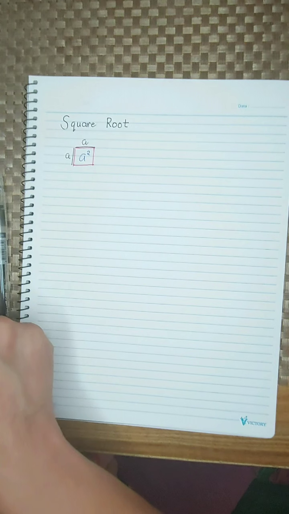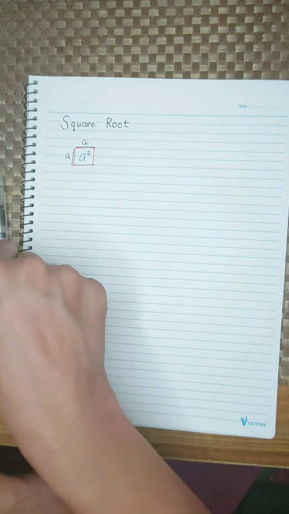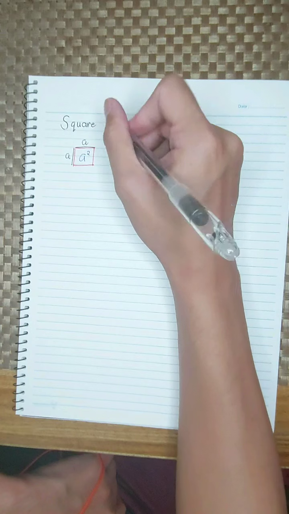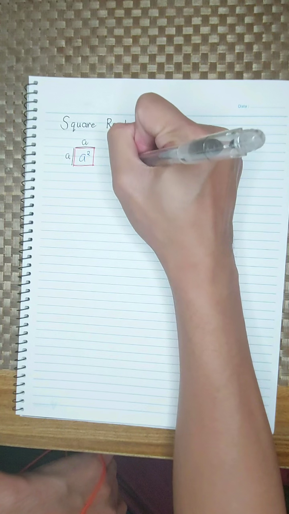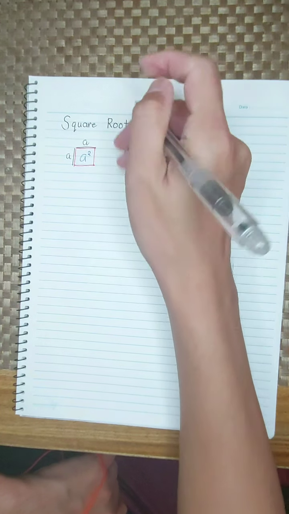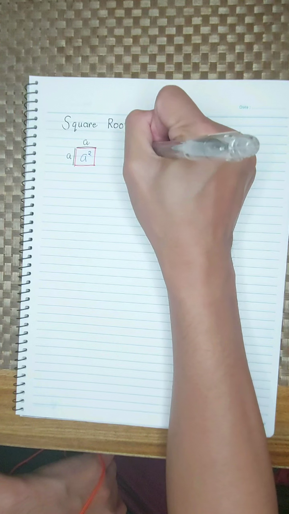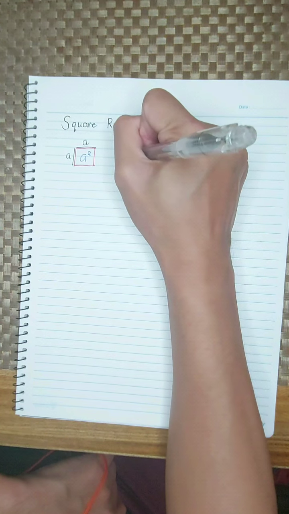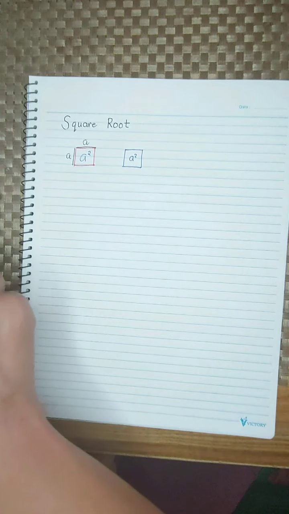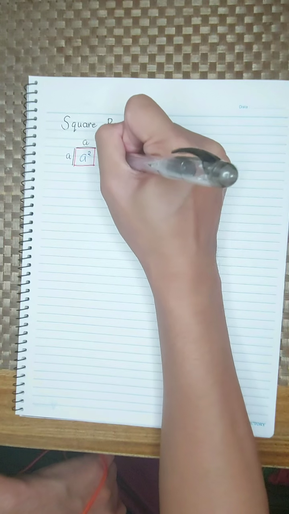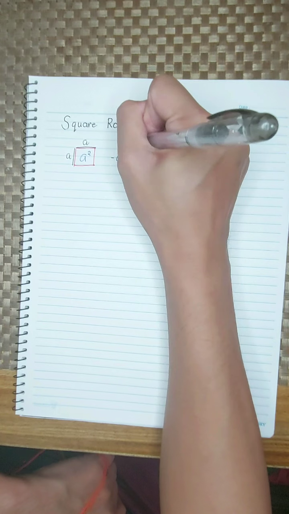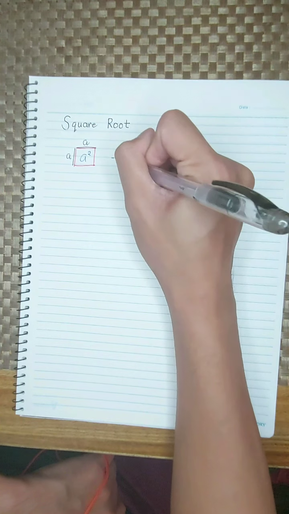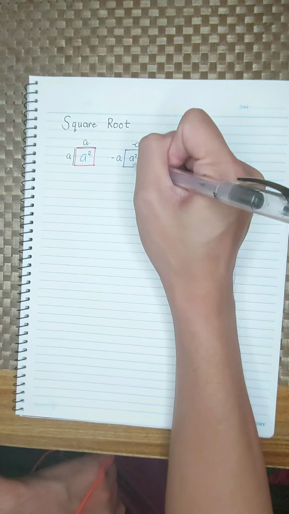Now, another thing is that we know now what we call a negative number. So there is another possibility. The second possibility, assuming that this is a square, so this is now a square. The other possibility that will lead you to that is that when you multiply two negative numbers, it will lead you to a positive. So negative A times negative A, that is still a square.